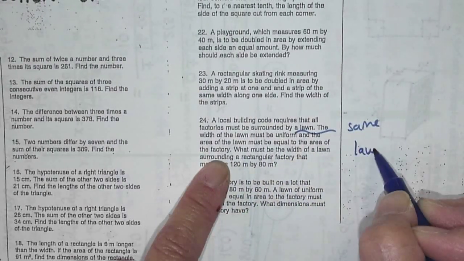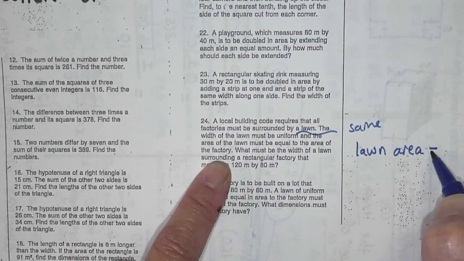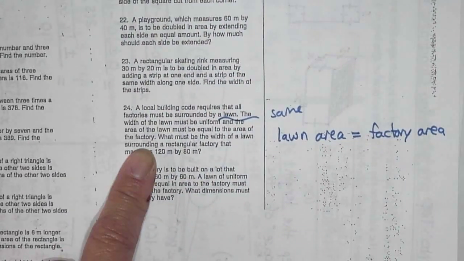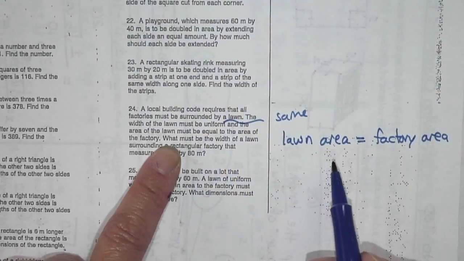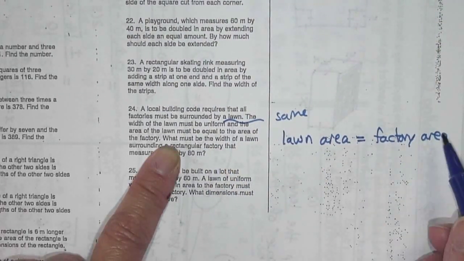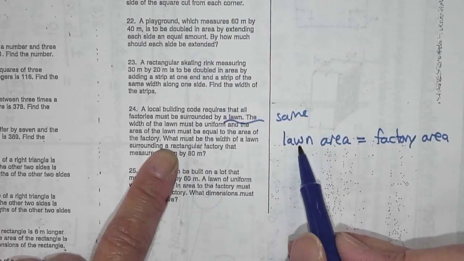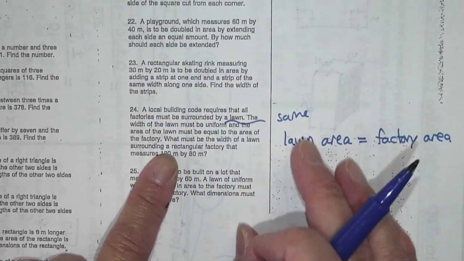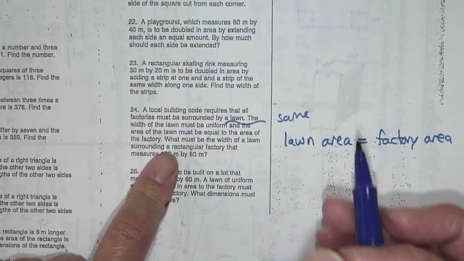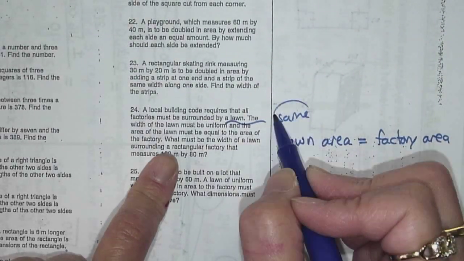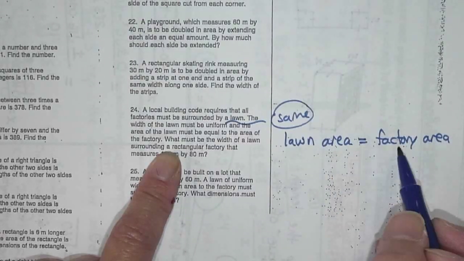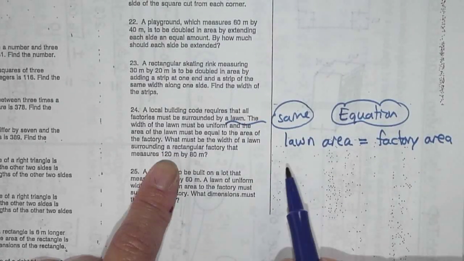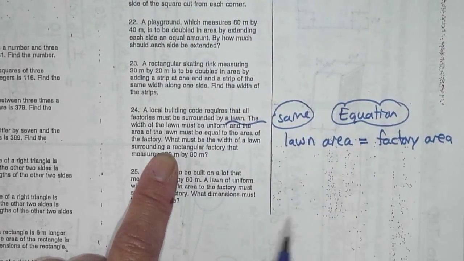So the lawn area equals the factory area. That's going to be my equation. What must be the width? Sometimes they say the area of the lawn must be 2,000 square meters. In this case, they said they're the same. I could say the area of the lawn has to be double the factory because I want more green than factory, for environmental reasons. These words give you the equation. I could tell you what it equals, or what it's double, but since the area of the lawn equals the factory area, that's our equation.